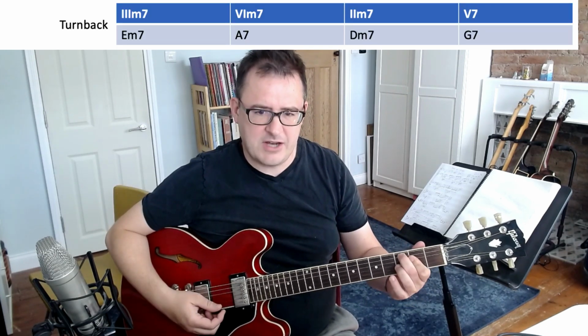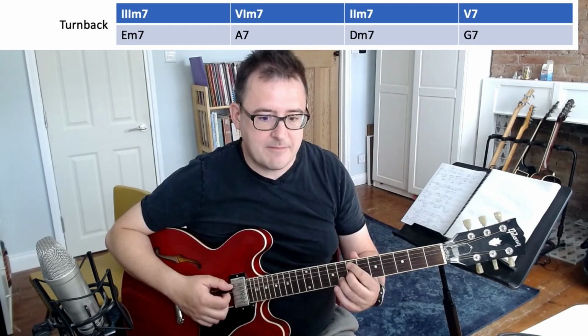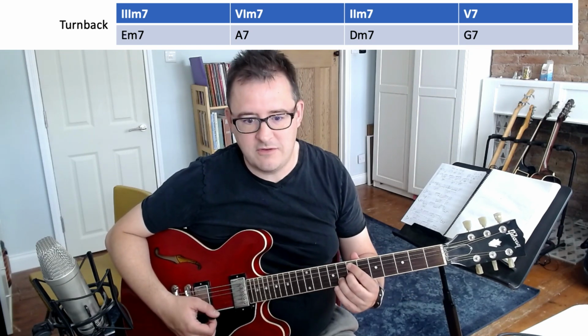And in fact, more common is this variation of the secondary dominant turnaround, which I call a turn back. I think the expressions turn back and turnaround are fairly interchangeable, but I'm using turn back here to mean a progression that starts not on the 1 chord, as both our turnarounds have so far, but on the 3, which is a related chord to the C major.